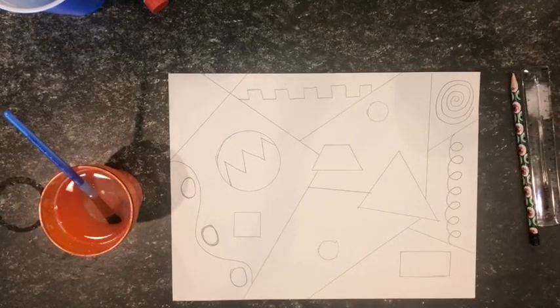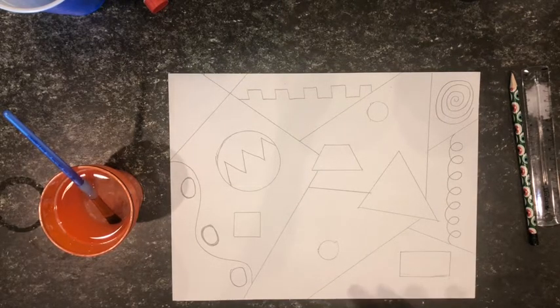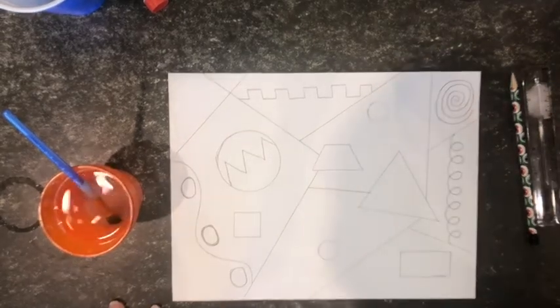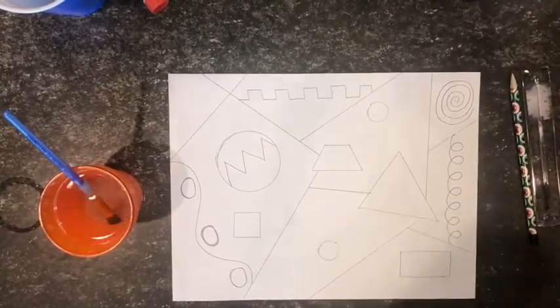The next step is to get some markers. Now, if you don't have markers at home, you can use colored pencils. You can use something else that you have, crayons, whatever you have. But I'm gonna use markers because I wanted to show you guys this trick with washable markers and how you can use water to spread it out on your paper. I'm just gonna get a couple of colors.